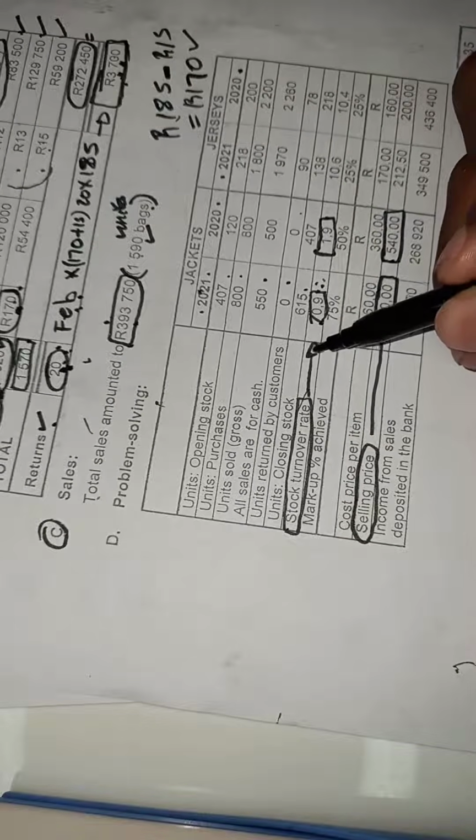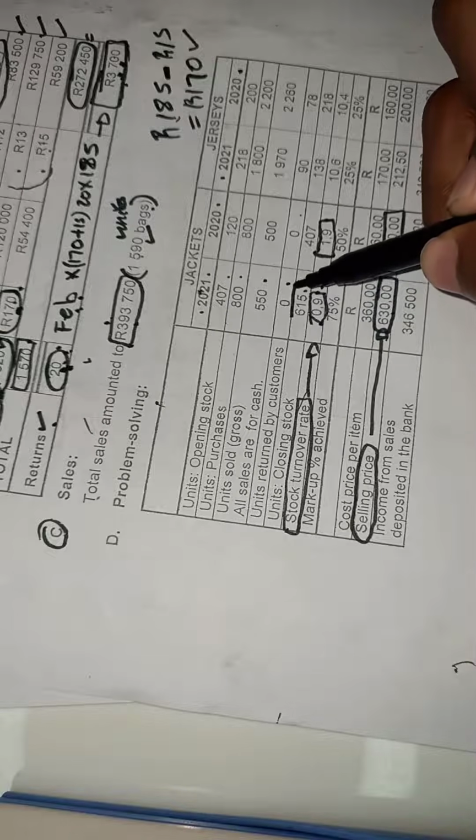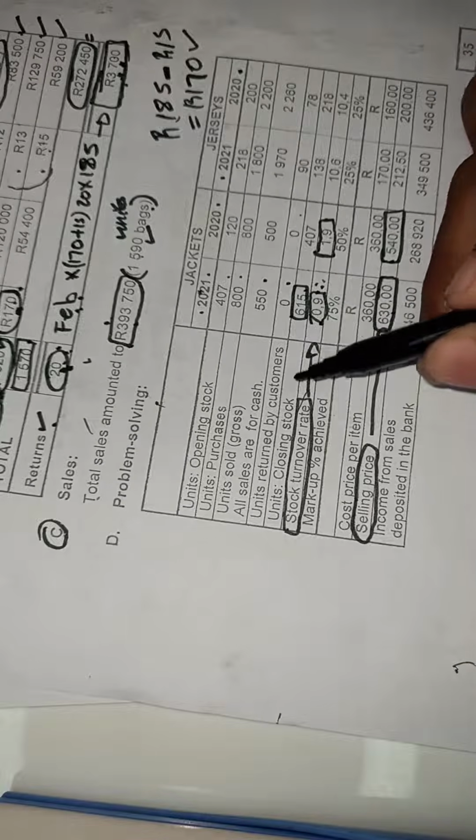Now we are done with stock turnover rate. Let's look at another problem with the jackets. The closing stock: there are too many units of closing stock. This is because the stock is selling a bit slow. So there are too many units of closing stock, which means he's not selling.